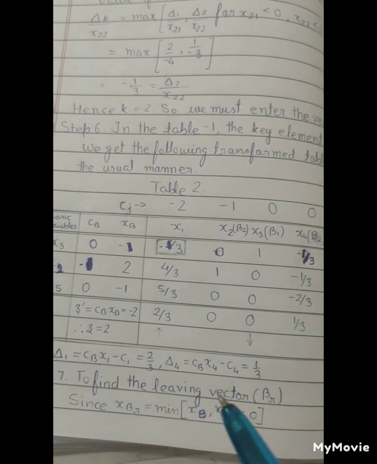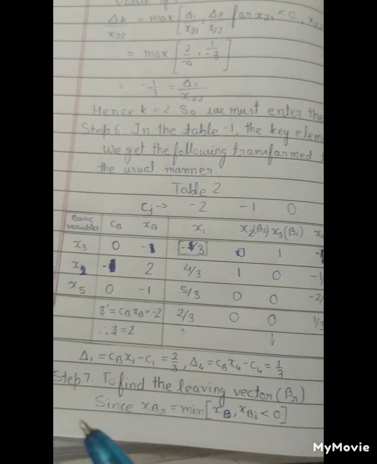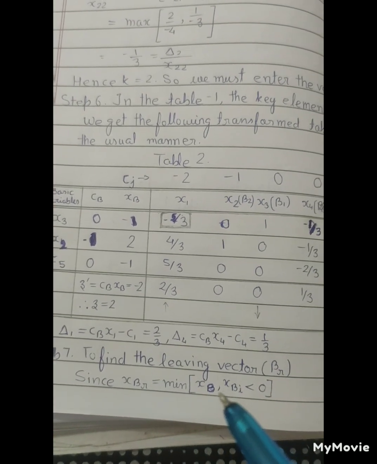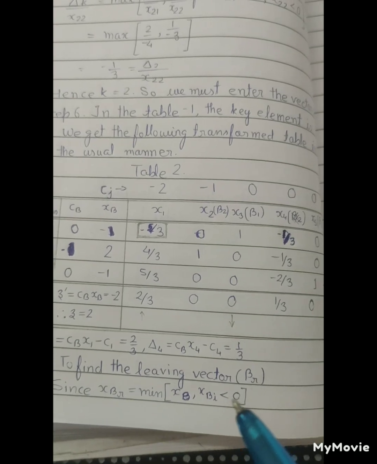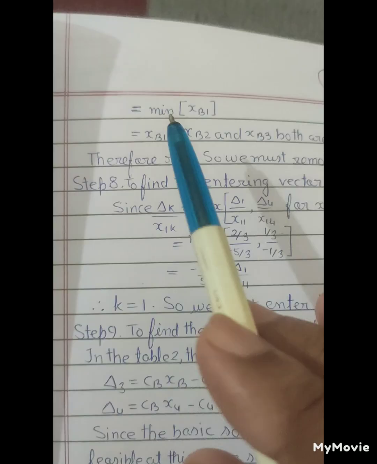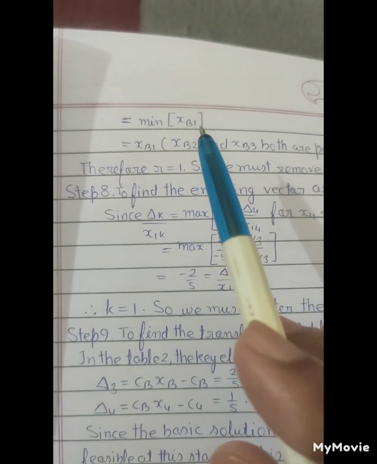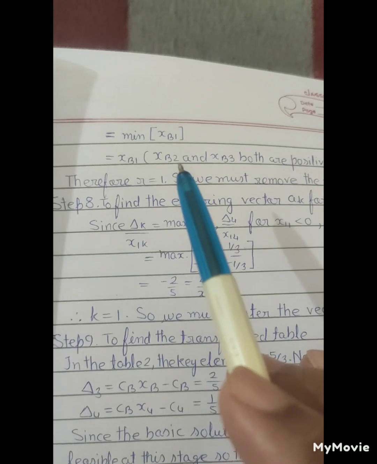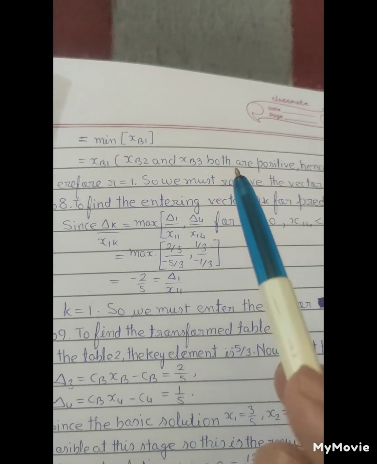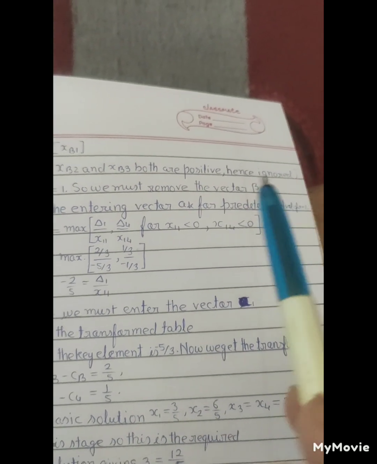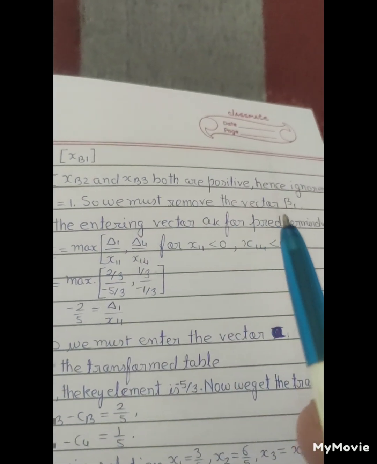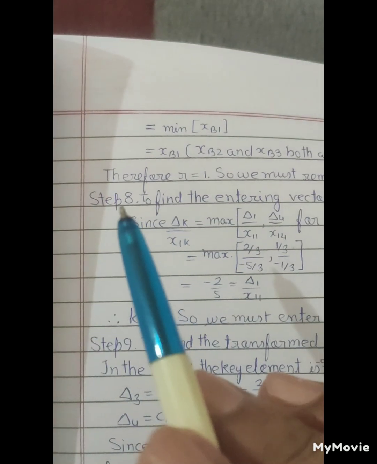Step 7. To find the leaving vector beta r, xbr equals the minimum of xbi where xbi is less than 0, so it equals xb1. xb2 and xb3 are both positive, hence ignored, therefore r equals 1, so we must remove the vector beta 1. Step 4.